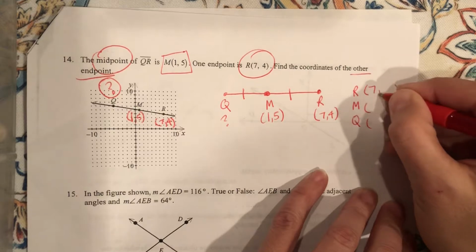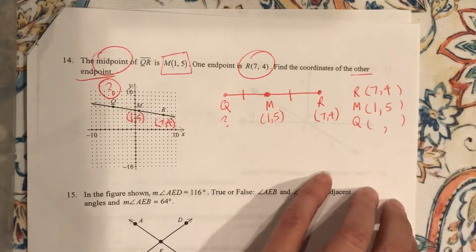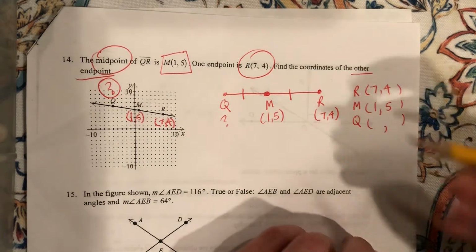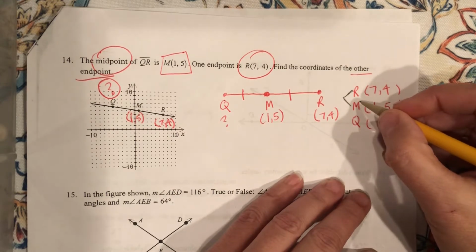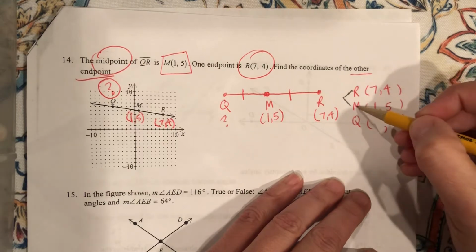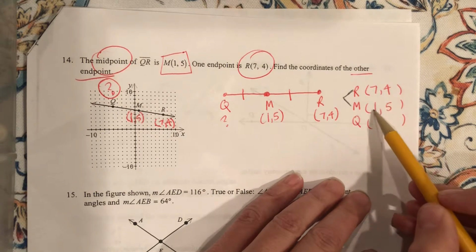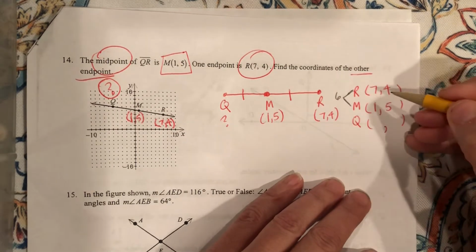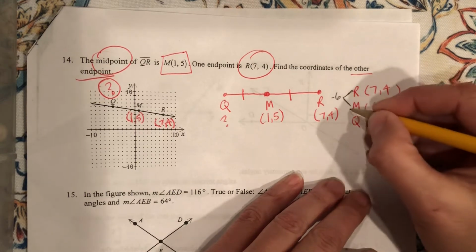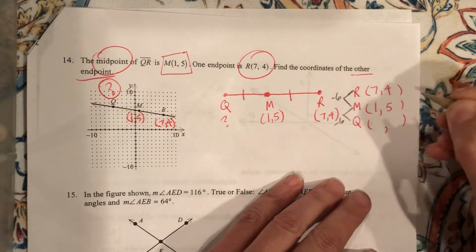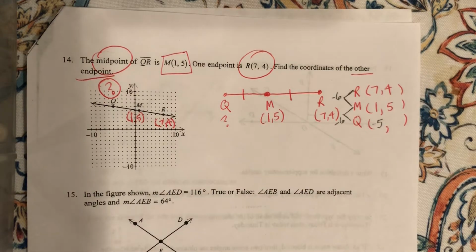So we know R is (7, 4). We know M is (1, 5). So the question is, where is Q? Well, let's look at some distances. How did I get from R to M? Remember, if M is in the middle, then I have to do the same thing to get from M to Q as I do from R to M. How far is R from M? 6, right? Basically, I subtracted 6 to get from R to M, right? So what would I do to get from M to Q? I would subtract 6 again. So 1 minus 6 is -5. So that's where the x-coordinate of Q is.